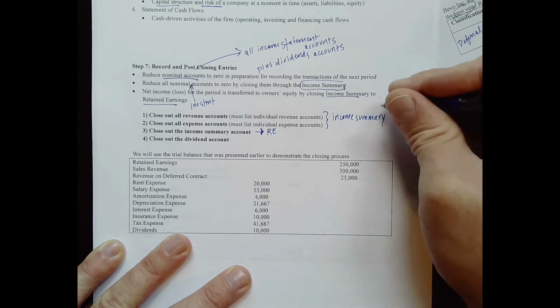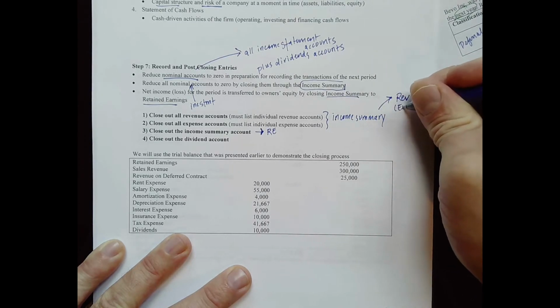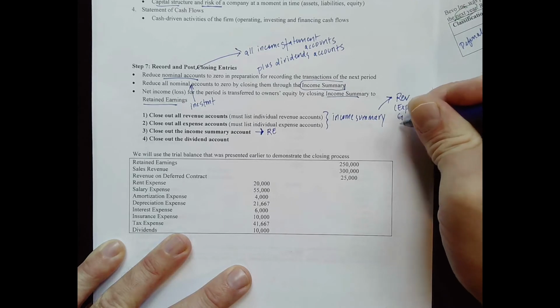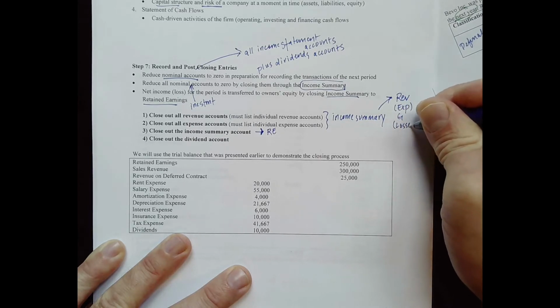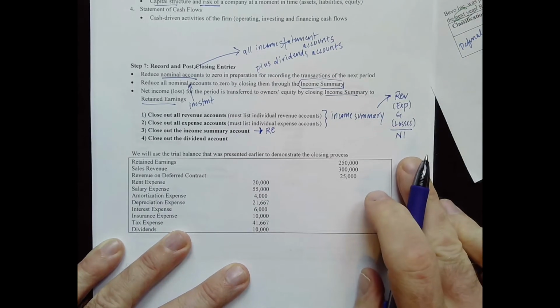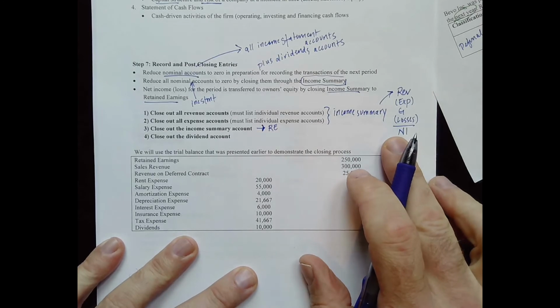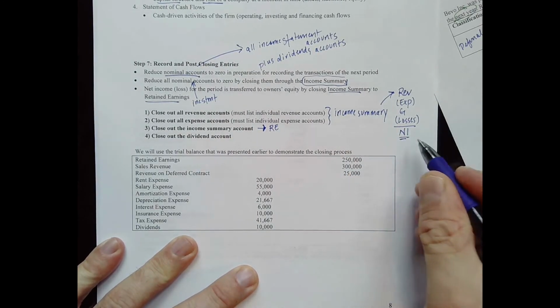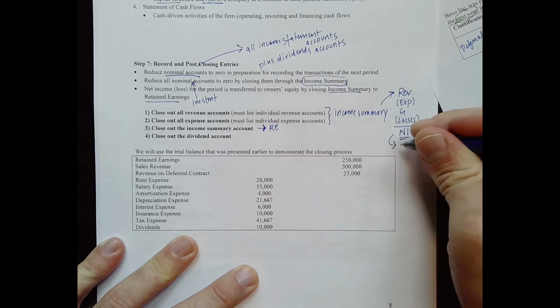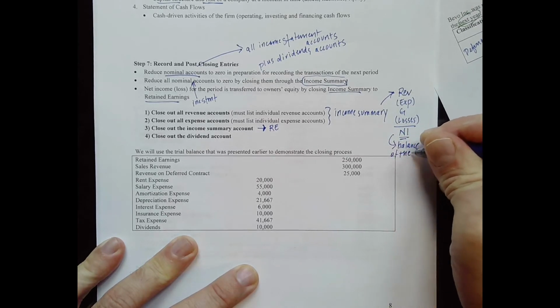The first part is just mimicking, all right, we take my revenues, we subtract my expenses, we add my gains, we subtract my losses, and that gives me net income. So that's what we're journalizing and posting when we do the first 2 pieces of that. We're creating that net income number, and that net income number is the balance of the income summary.